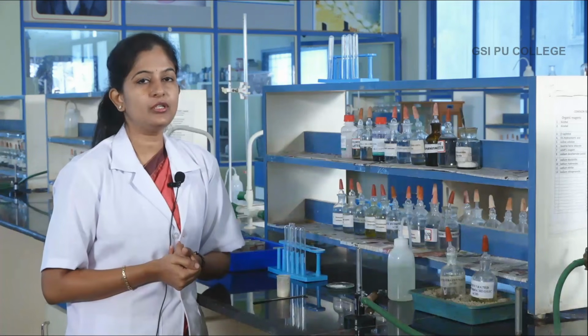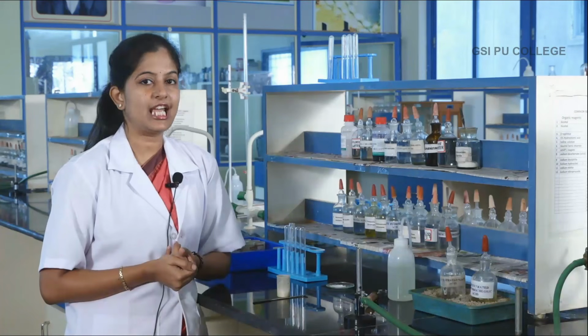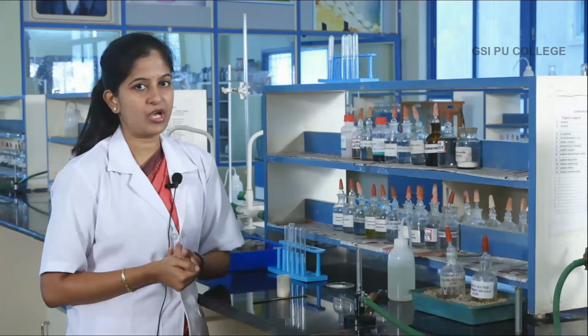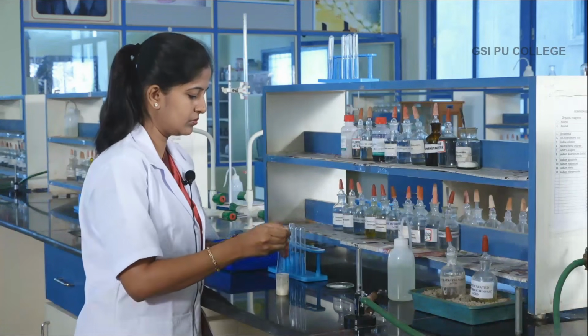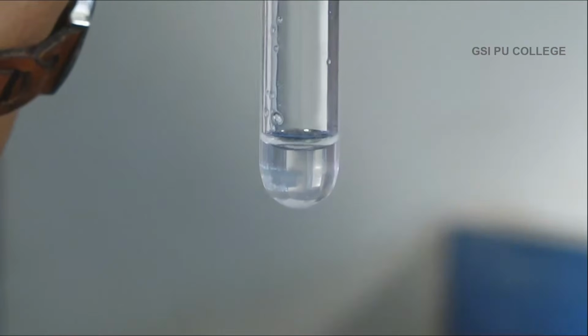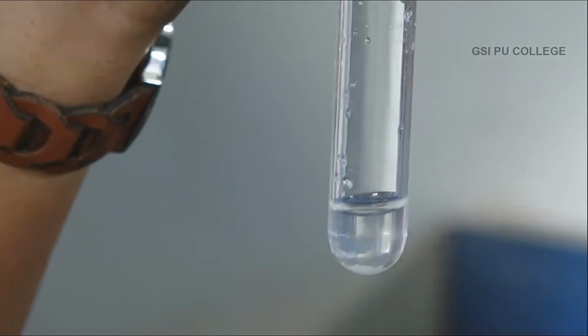Now we directly move into the analysis of acid radicals, that is, the first group acid radicals. The group reagent is dilute HCl. You add dilute HCl to the given salt and look for the characteristic reaction. If you get a brisk effervescence it is first group, otherwise you move to the second group. Take a pinch of salt, add dilute HCl. You can observe there is no brisk effervescence from the test tube, which means first group acid radical is absent.